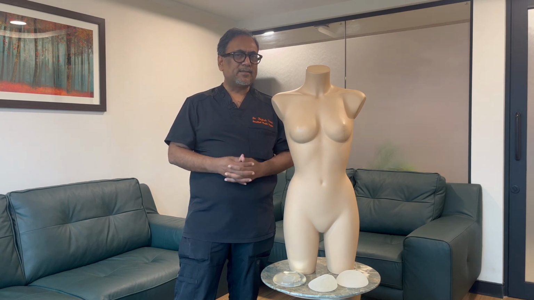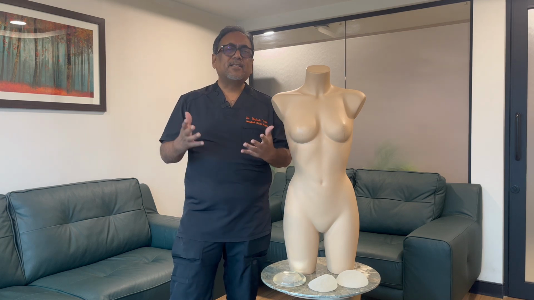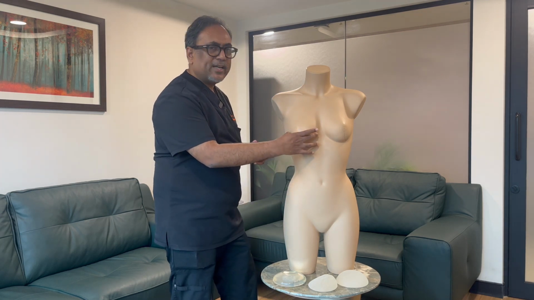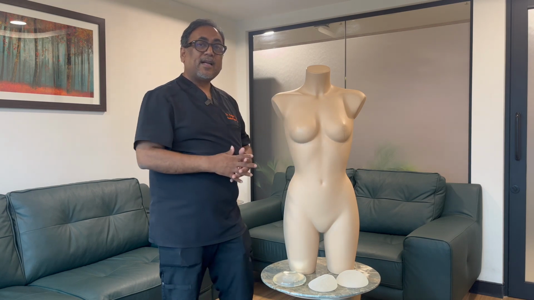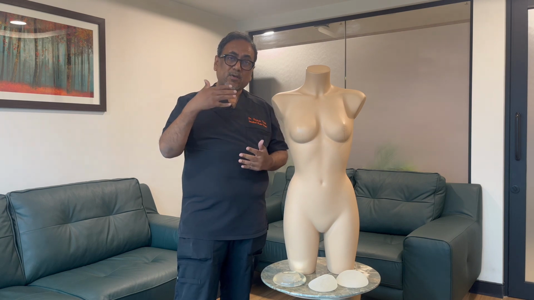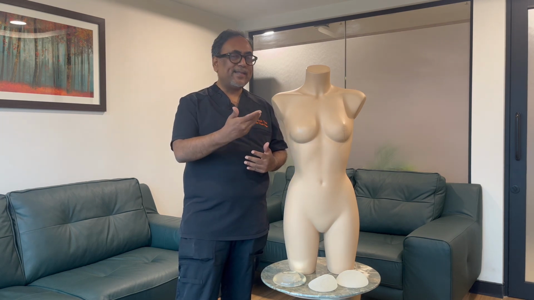For the simple reason, if a patient wants, let's say, a very big size implant, and the dimensions of the chest don't permit, that's going to lead to a lot of complications. So as surgeons, what we do is we discuss all this with the patients and we tell her the next process is going to be the examination.